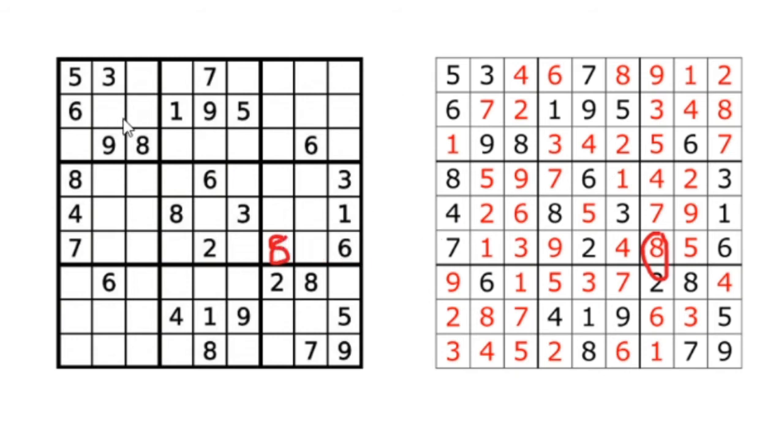But for a computer, it cannot think like that. So we need to teach it something called backtracking, which is whenever the computer sees an empty space, it will put a number there, any number possible. So 1 is possible here, so it will put 1 here. Then it will check the next row. Is 1 possible here? No, because it is already here. So the computer will put a 2 here.